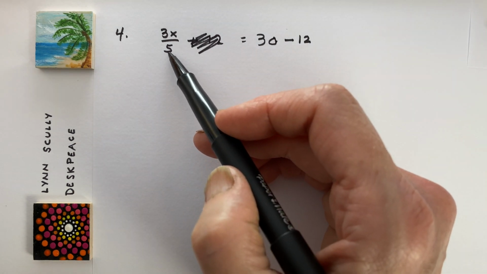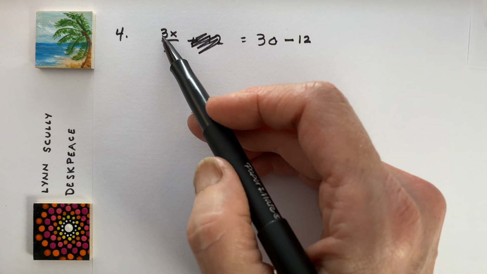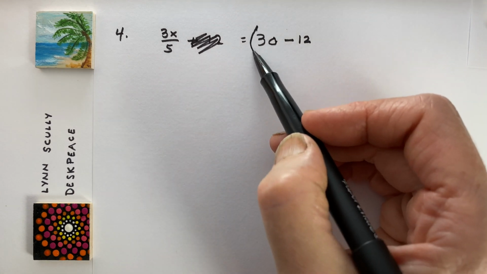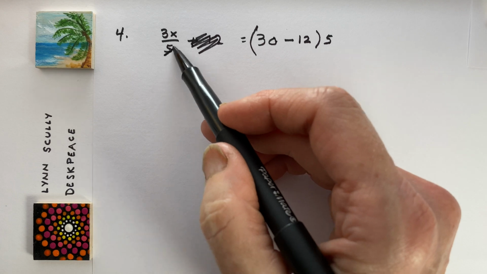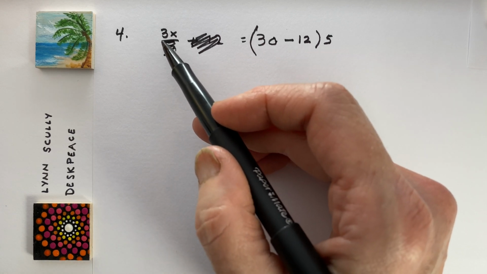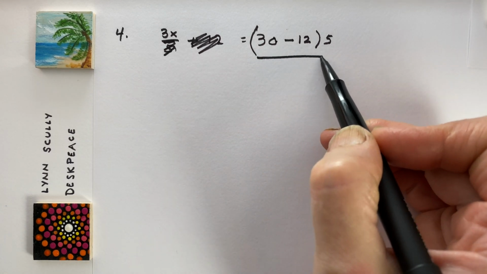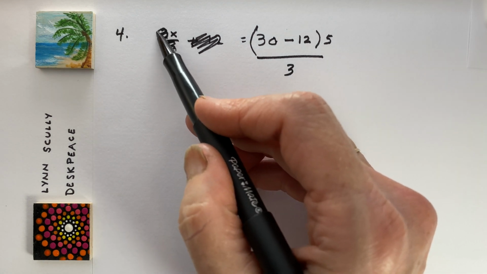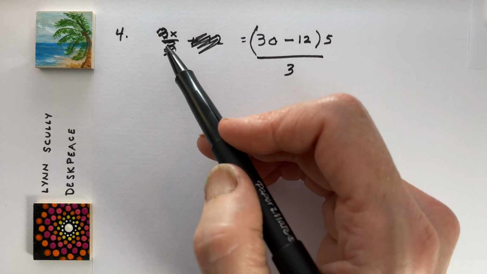5 is attached by division. 3 is attached by multiplication. First, I undo division by multiplying it to the other side of the equal sign. Now, the 3 is attached by multiplication. I'm going to move it by division to the other side of the equal sign. X is alone. That means I've solved.